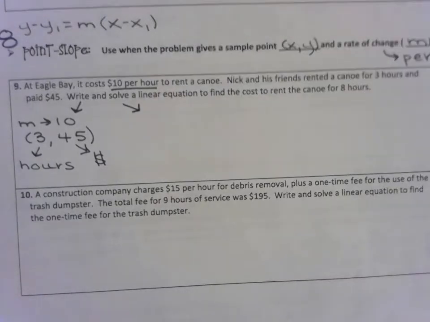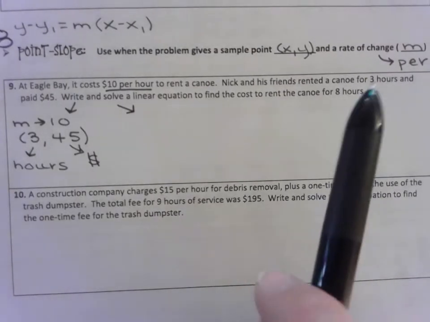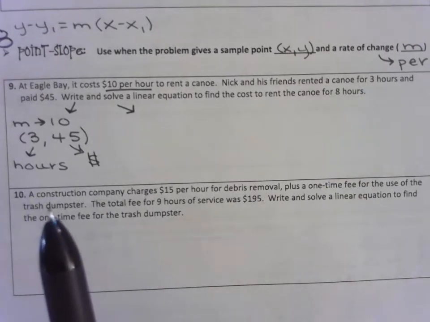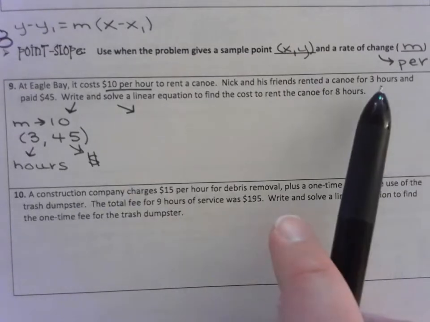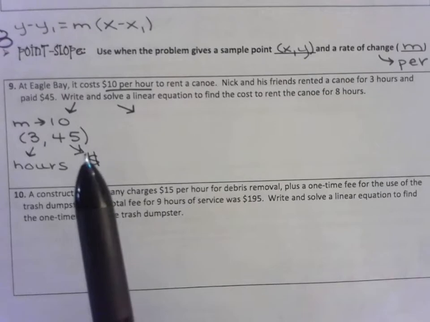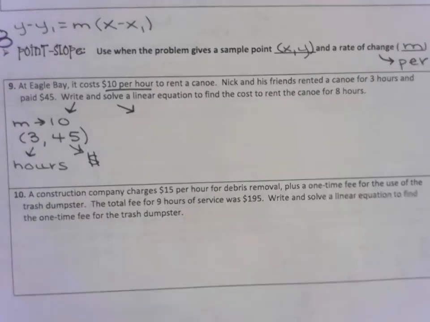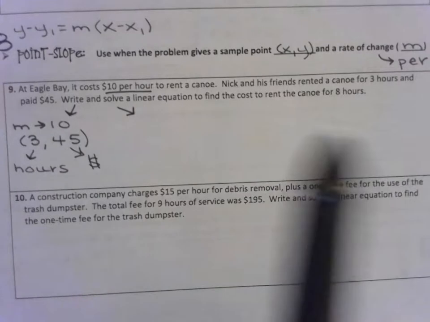Now, for today, for all intents and purposes, they're going to go in order. So x will be the first one, 3 hours, and y will be the second one. That won't always be the case as you get to harder math, but for this class, that's just how it's going to be. So the first one is your x, 3 hours, and the second one, $45, is your y. So 3 comma 45. Now, once you pull out that information, this is exactly like we did last Wednesday.